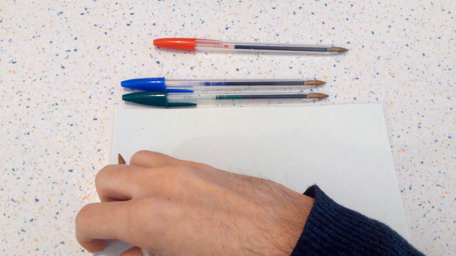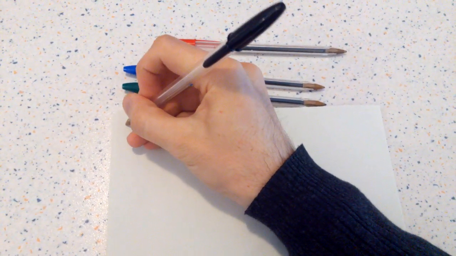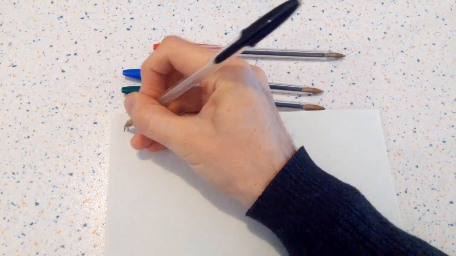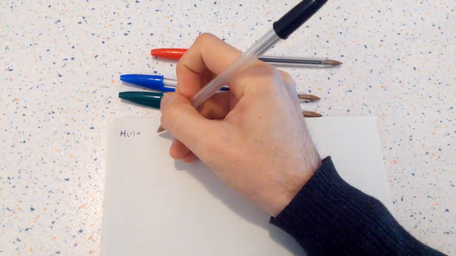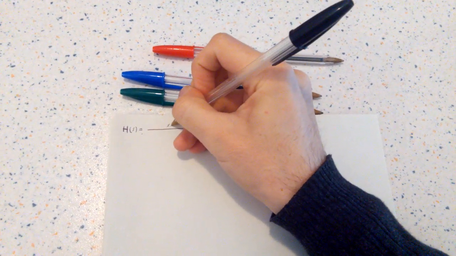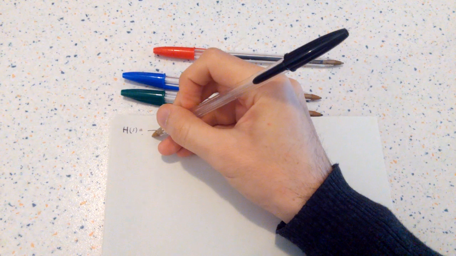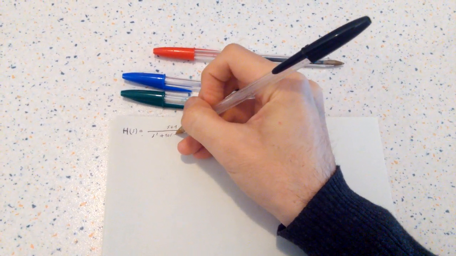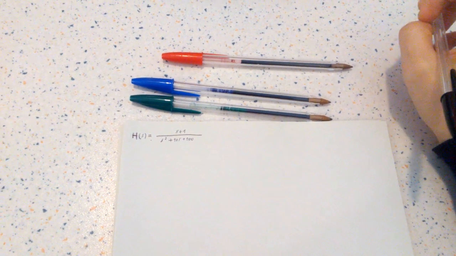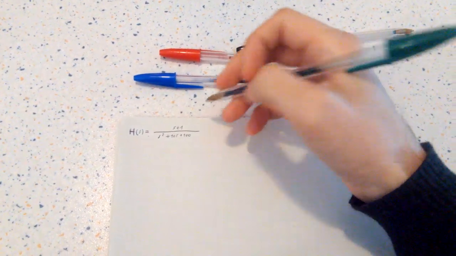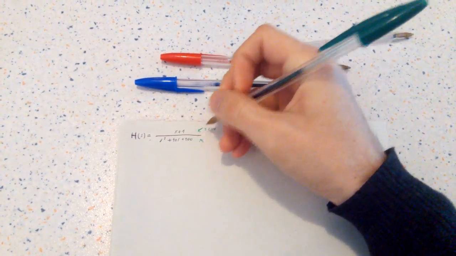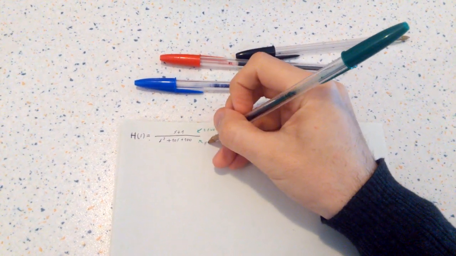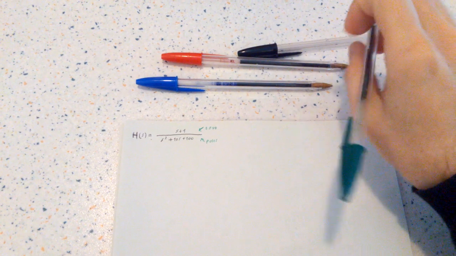But in this example, we're going to have both poles and zeros. So this time, our transfer function is going to be H(s). Okay. So our H(s), our transfer function in this case, is going to be (s + 1) over (s squared + 10s + 100). Now, at the very top we have the zero of the function, and at the very bottom we have the poles.